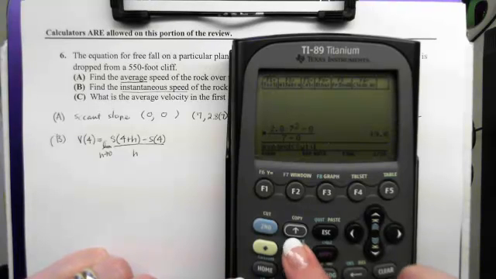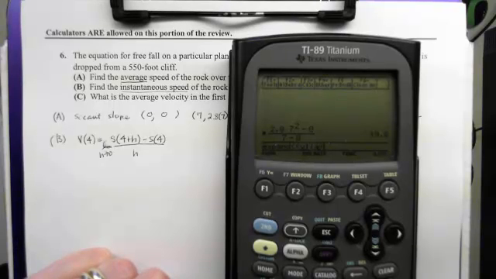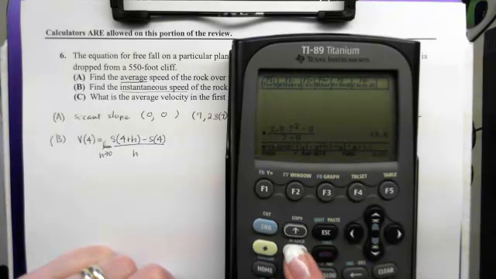So I'll do an alpha a plus an alpha h minus y1 of alpha a, close the top of my fraction, divide by h, then I have to tell it what I want to expand with respect to, which is the letter h.